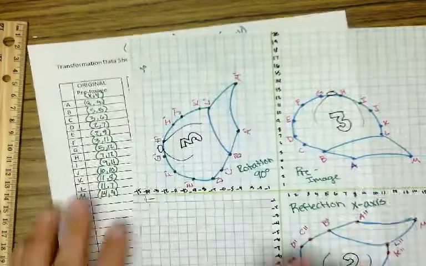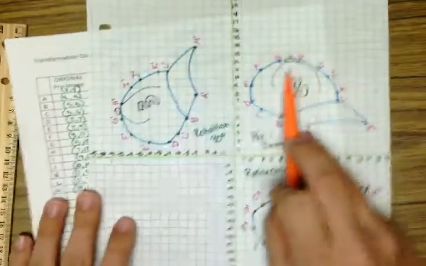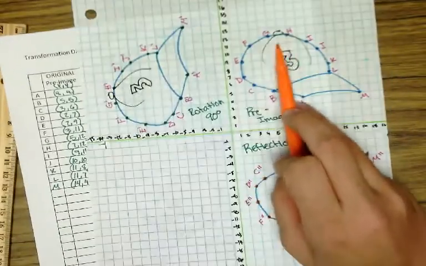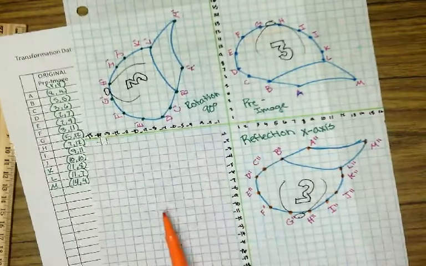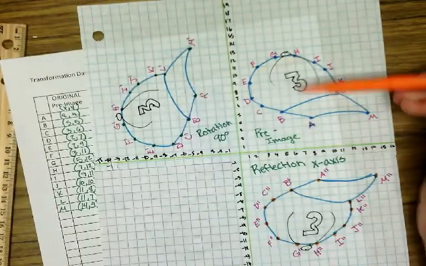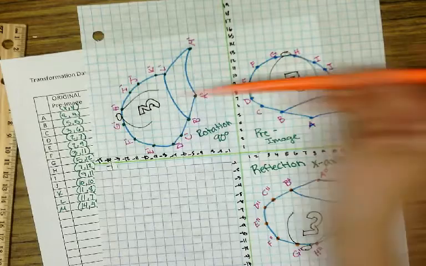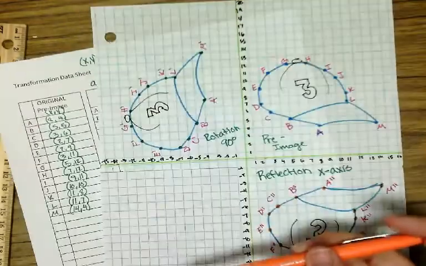If we look at this paper right here, we see that we're going to take our pre-image from the first quadrant and we need to translate it to our only open quadrant, which is our third. Okay. So we need to move it to the left, and then we need to move it down.